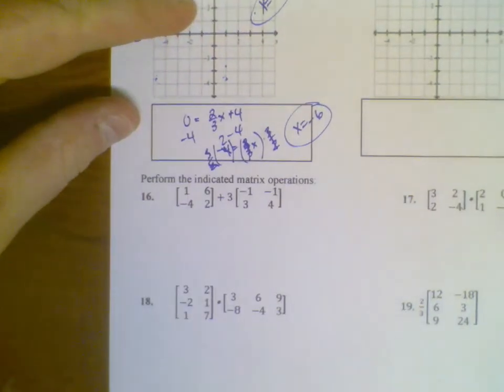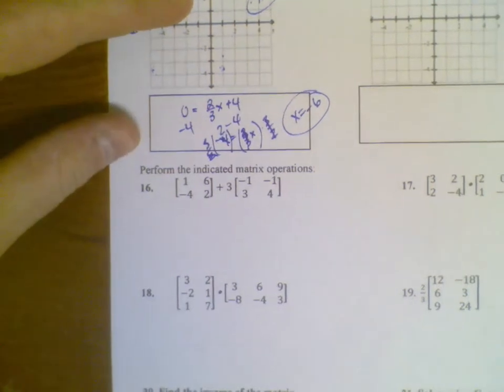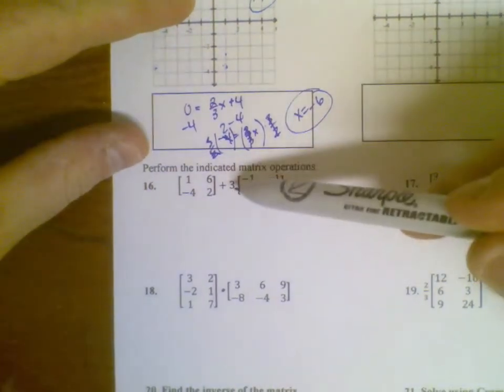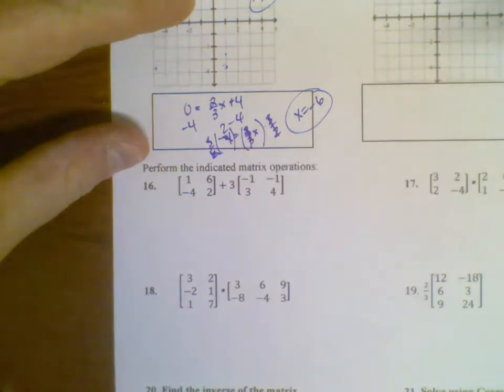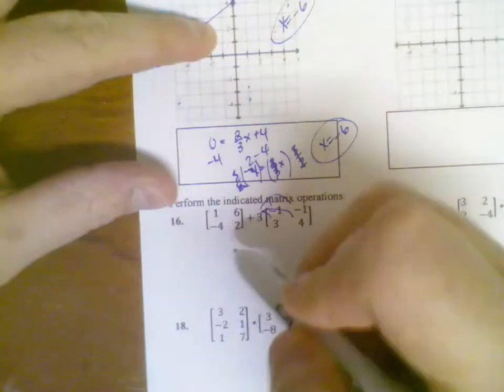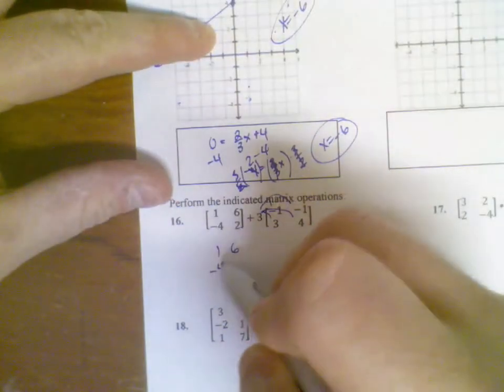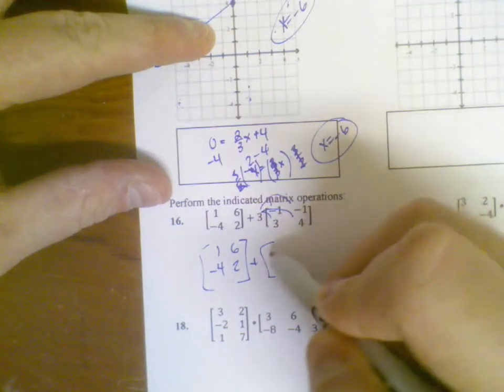Okay, we're going to finish up with the matrices. It's out a while ago. Make sure you guys know how to do it. If you have something like 16, remember you have to do that scalar multiplication first. So that 3 goes into everything. So then I can rewrite it like so, plus, after I multiply everything by that 3.